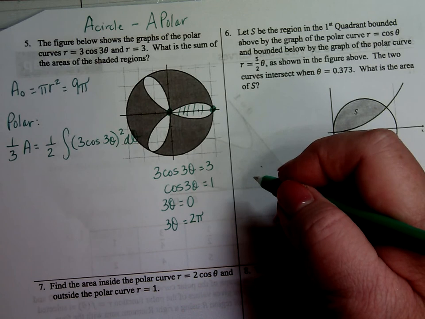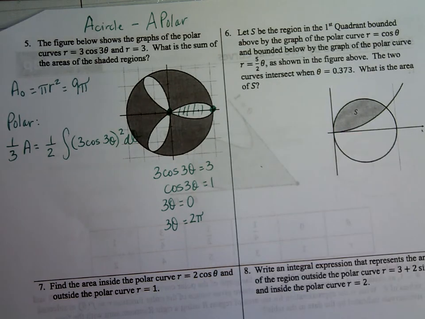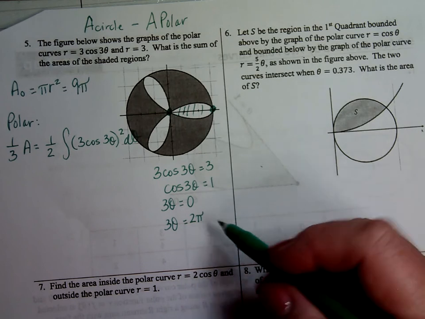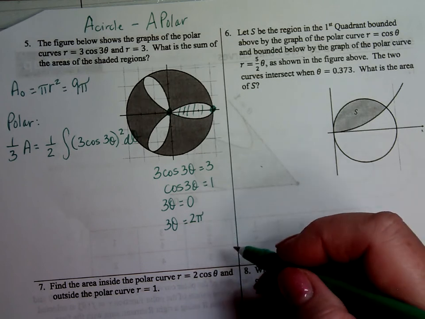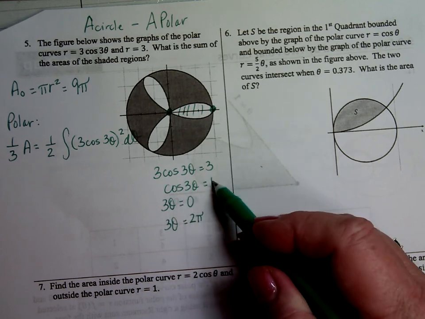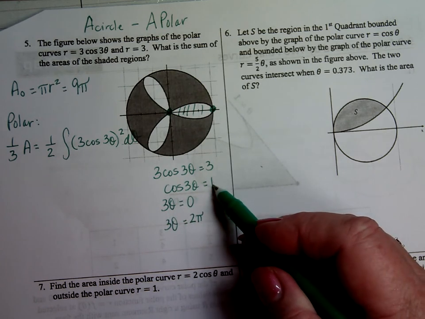I don't know that this is going to work. Let's see. I'm in a dilemma, kids. I wish you were here. All right, so I have 3 theta. Cosine equals 1. This would be 1, 0, but it's not.